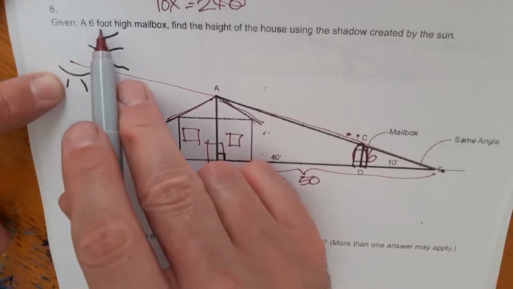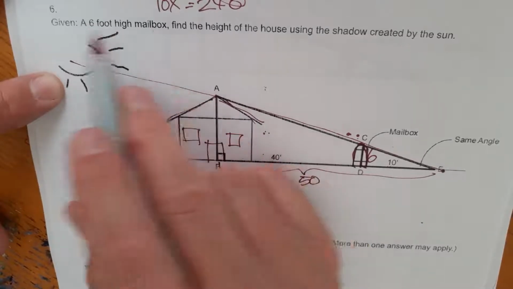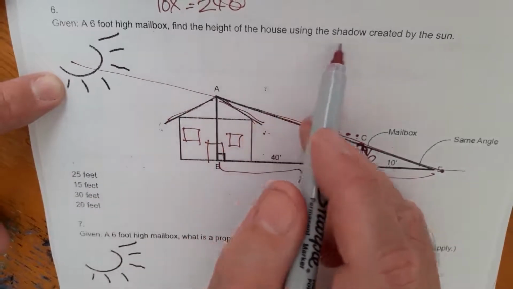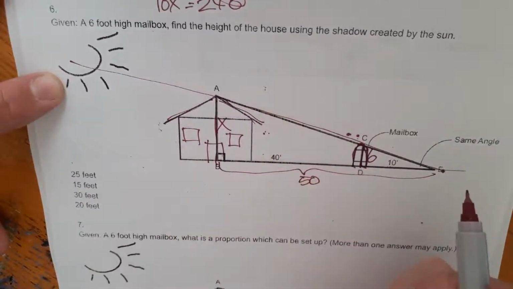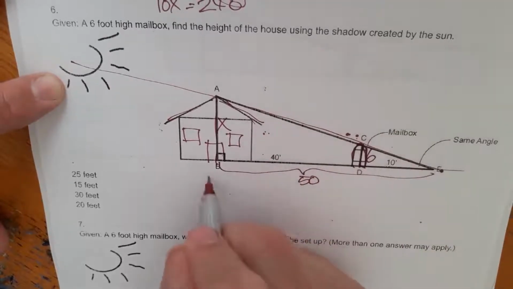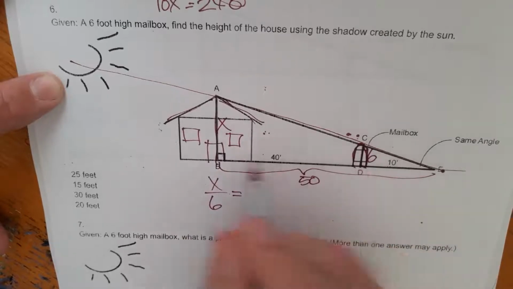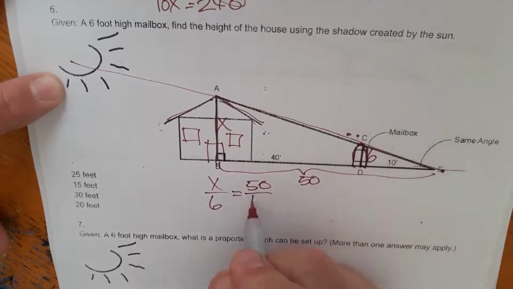So let me read the thing. Given a 6-foot high mailbox, find the height of the house using the shadow created by the sun. So let's make the height of the house here X. Let's say X over 6 is equal to, and we went large to small, so now we'll go large distance 50 to small distance 10.